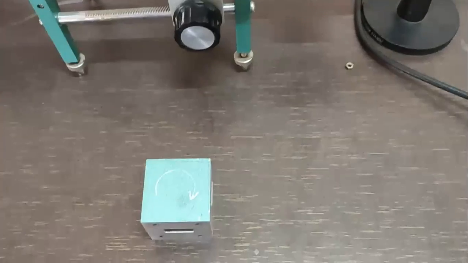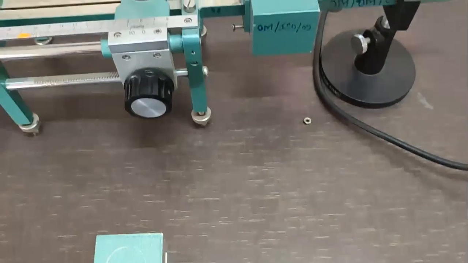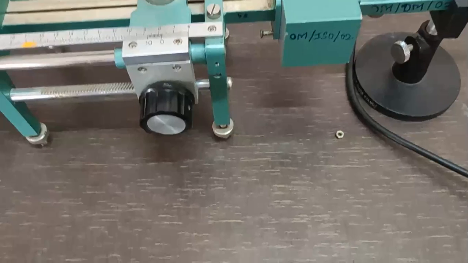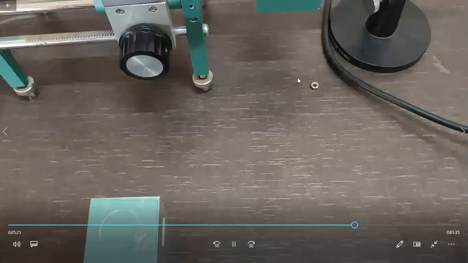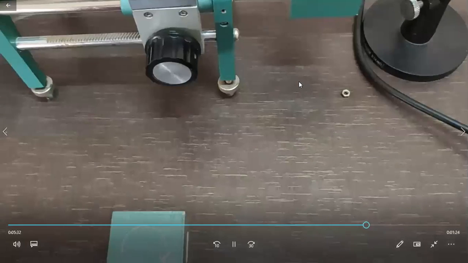Then you can find the VSWR for the 3 ports of the circulator. You connect port number 1 to the slotted section and take the output from port number 2, whereas port number 3 is terminated using a match termination. In this way you can find the VSWR of port 1.